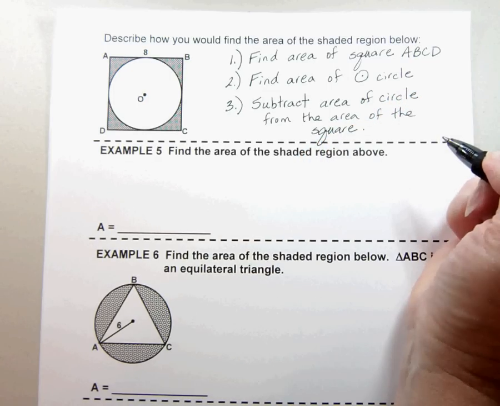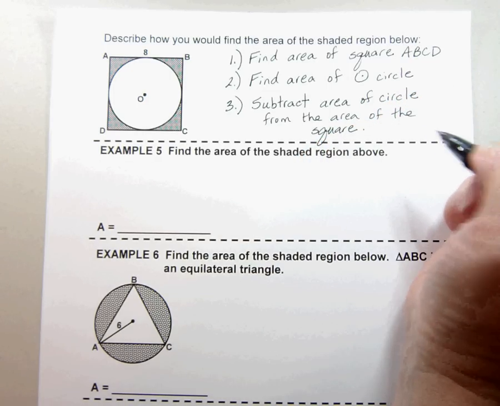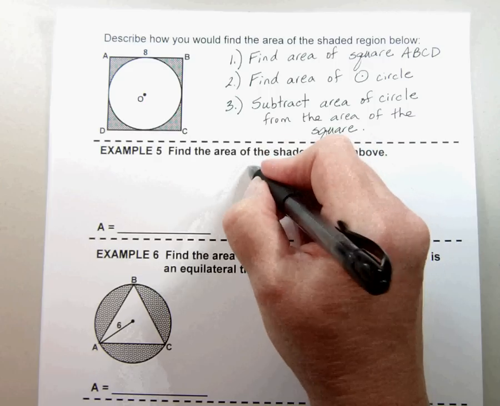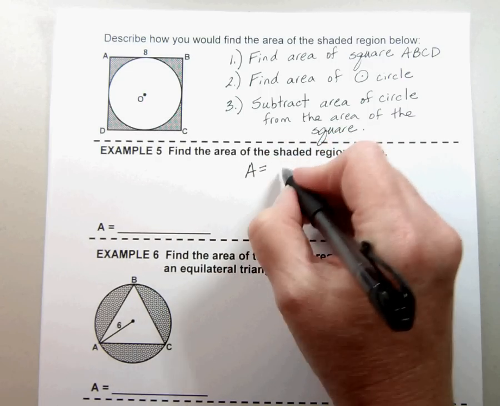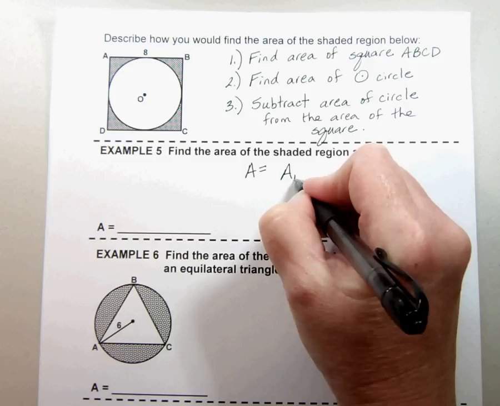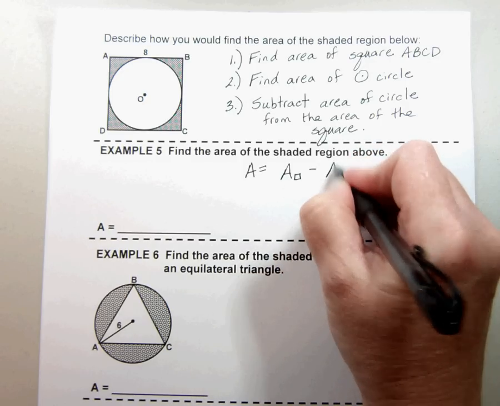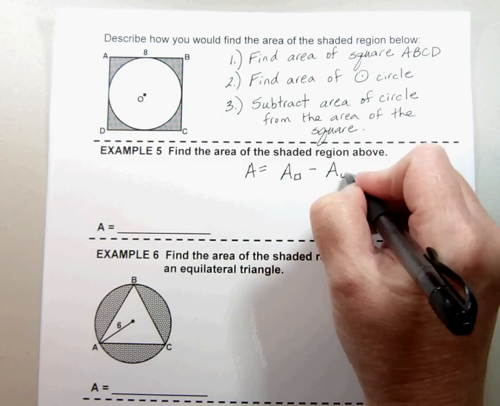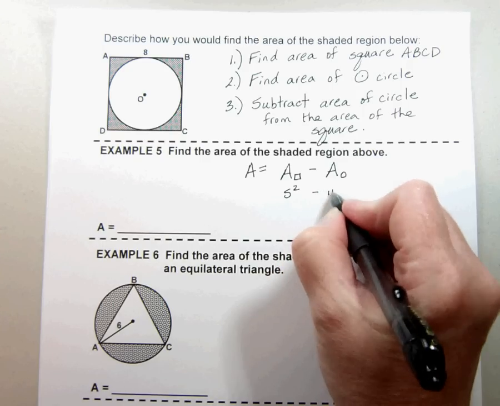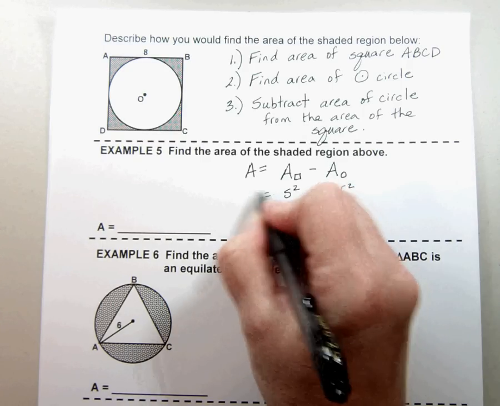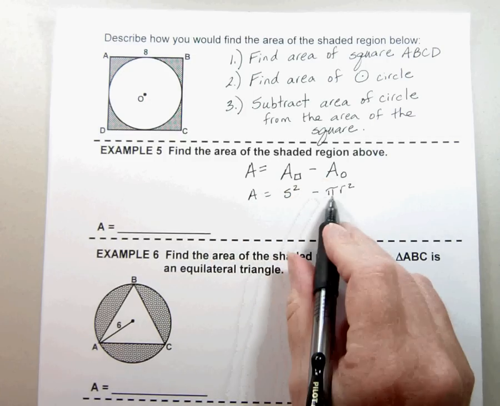Okay, let's find the area of the shaded region. So I'm going to write it like this. The area that we want, the shaded region, is going to be the area of the square, subtract the area of the circle. So we're going to do side squared minus pi r squared. I'm going to make this our formula.